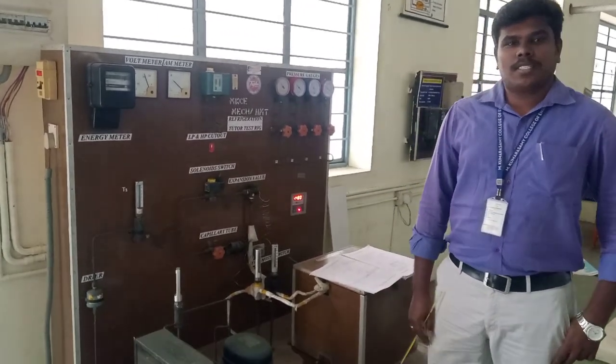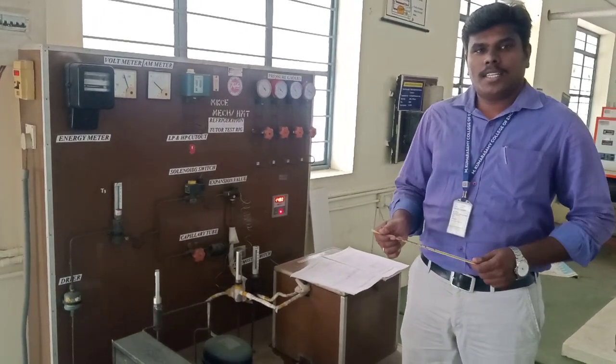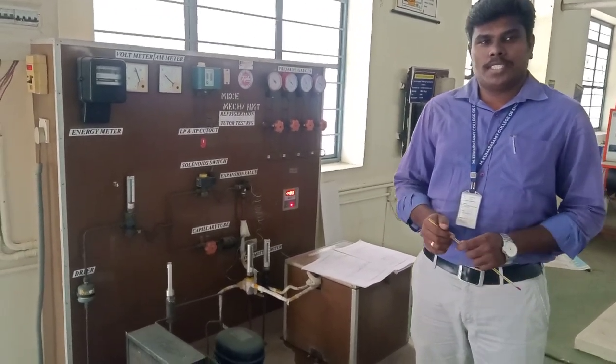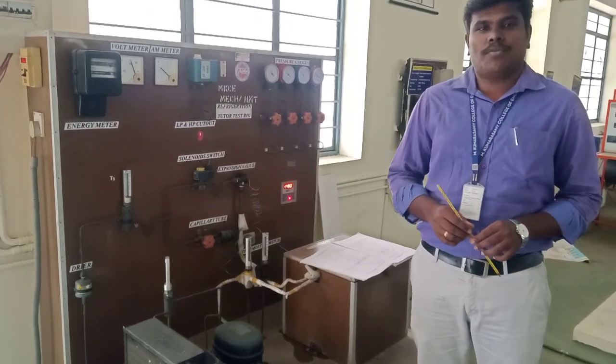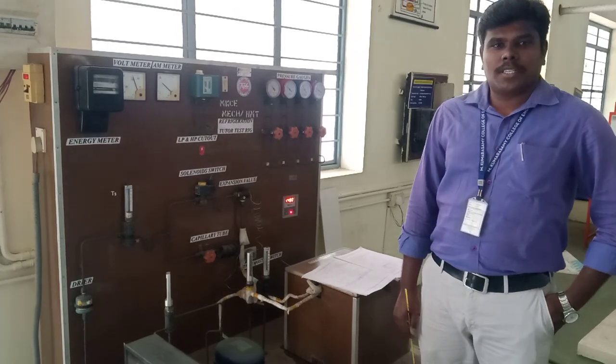Today we are going to conduct an experiment on refrigeration. So we all know what is meant by refrigeration. Refrigeration is the science of producing or maintaining a temperature below that of the surrounding temperature.